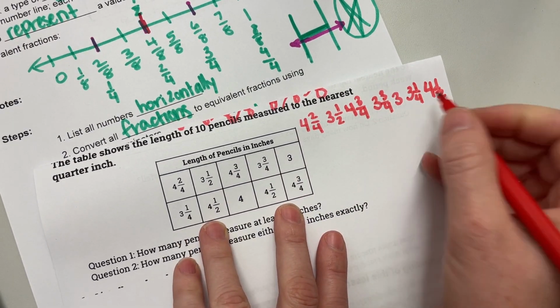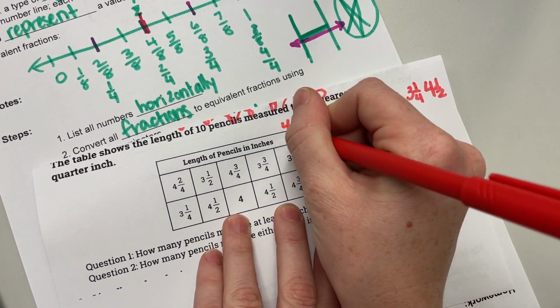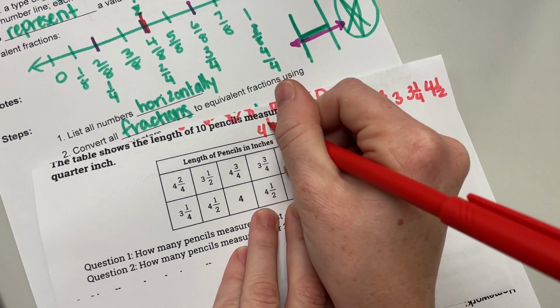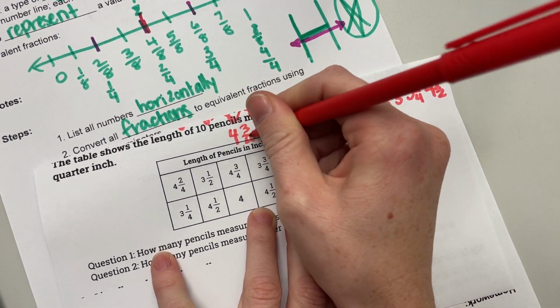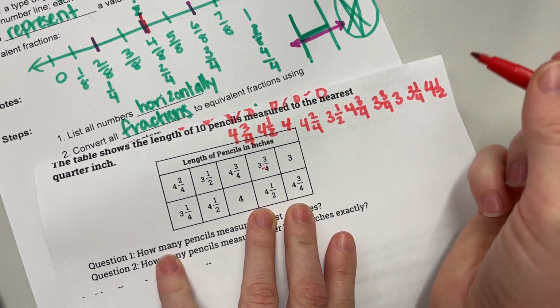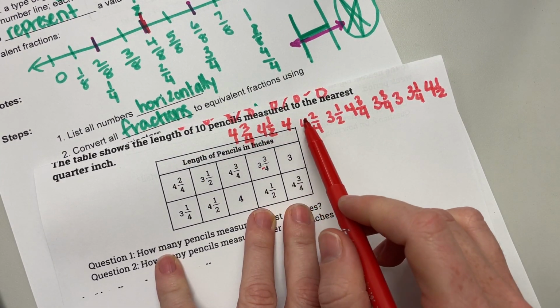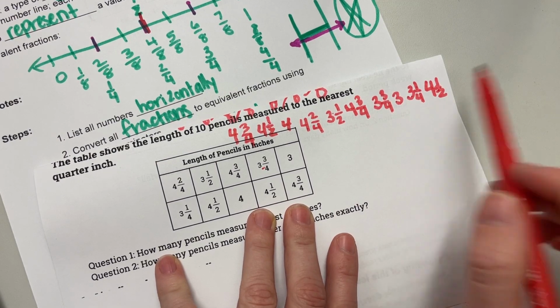So I went to 4 and 1/2. I have 4. I'm going to write it over here now. 4 and 1/2. Sorry, I'm trying to make room. And then 4 and 3/4. So I should have 1, 2, 3, 4, 5. I should have 10 numbers. 1, 2, 3, 4, 5, 6, 7, 8, 9, 10.